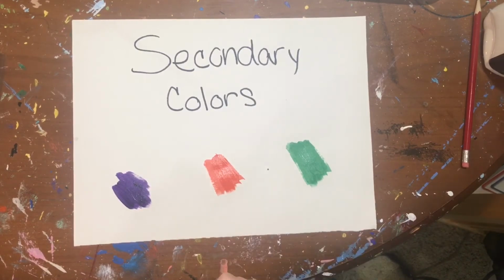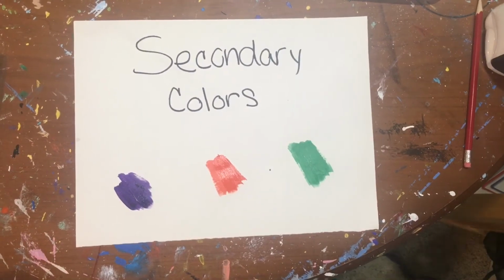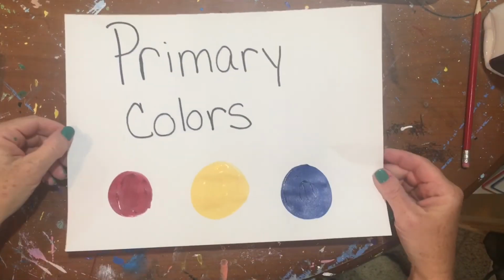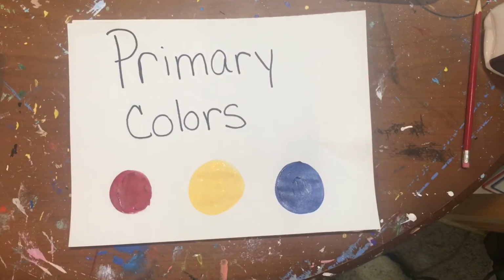We will talk more about our secondary colors next week. This week, you just need to remember what the main primary colors are: red, yellow, and blue.